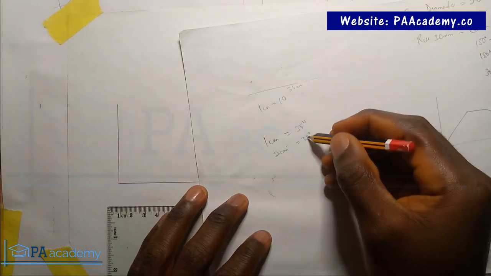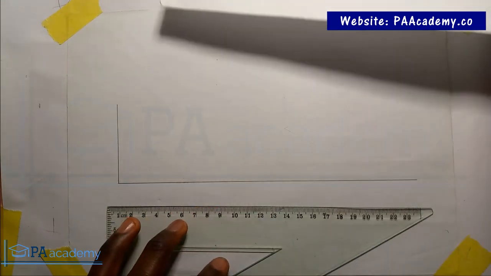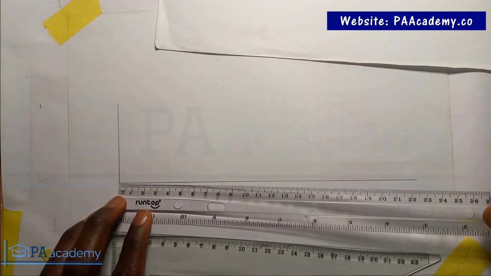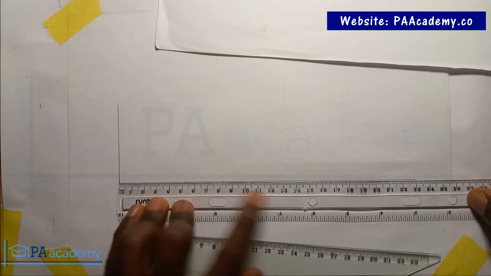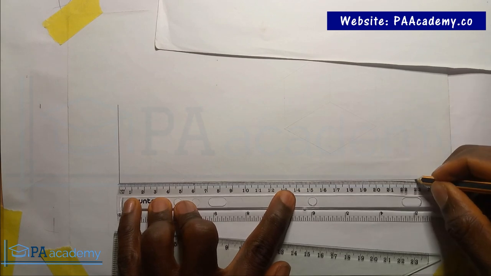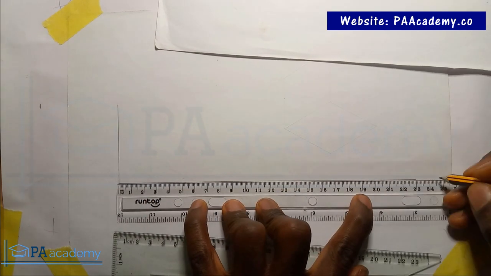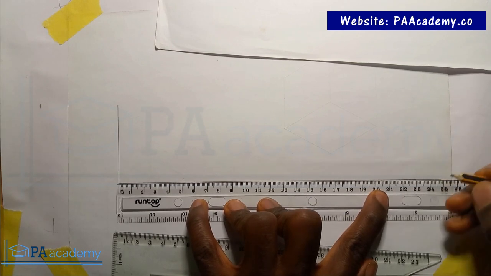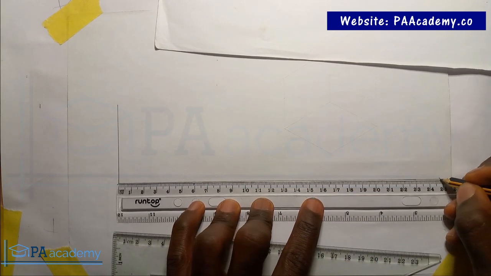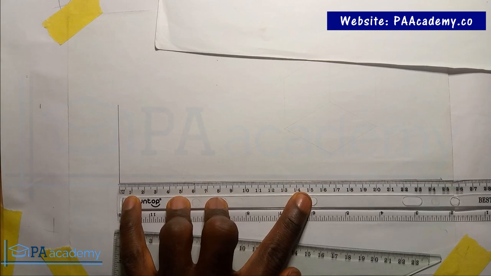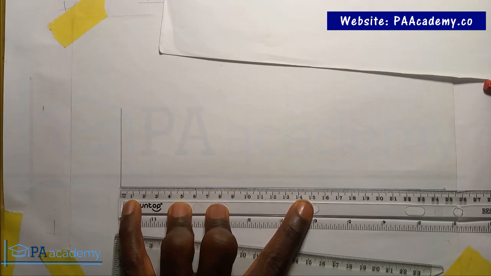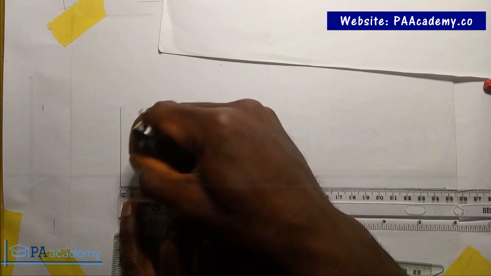But for this one, because of space, I'm going to use 2 centimeter for 30 degrees. Will that be enough? Let me just be sure. Okay, let me just extend this a bit so that it can be enough. Your space will also determine the scale that you want to use. Exactly. Okay, so let me just mark out the points. That's going to be every 2 centimeter. Let me just note it.